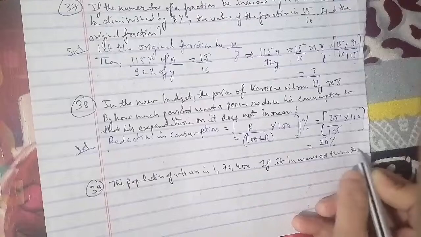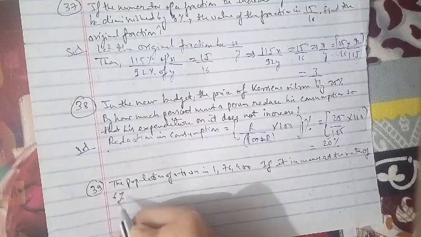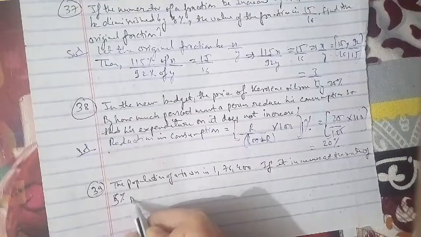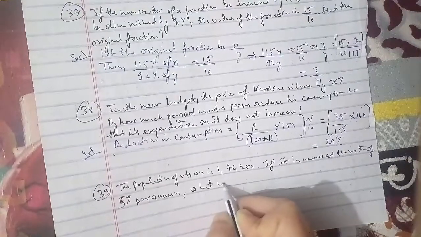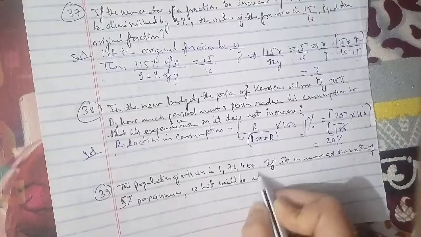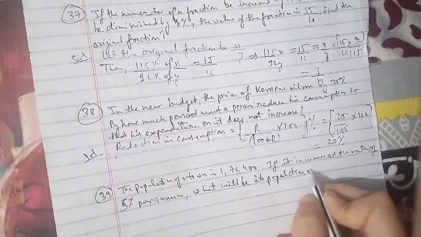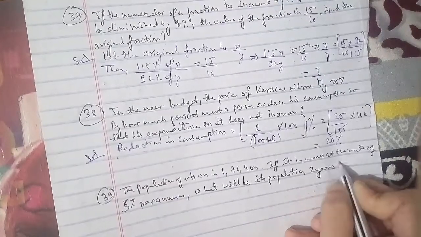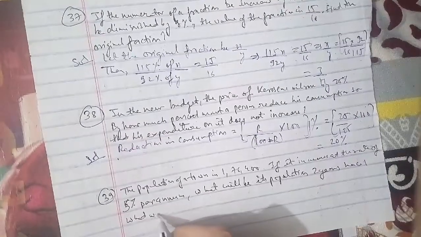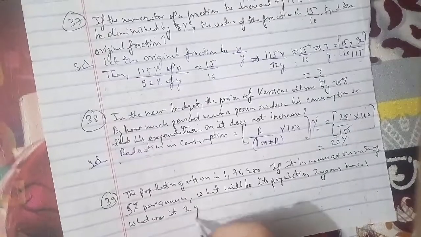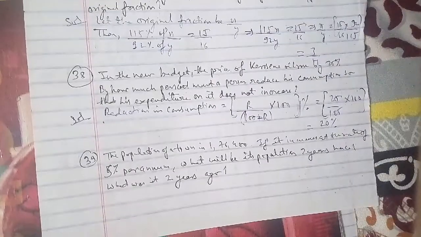Population after 2 years equals 1,76,400 into (1 plus 5/100) squared, equals 1,76,400 into 21 upon 20 into 21 upon 20. Just cancel it out, we'll get 1,94,481.